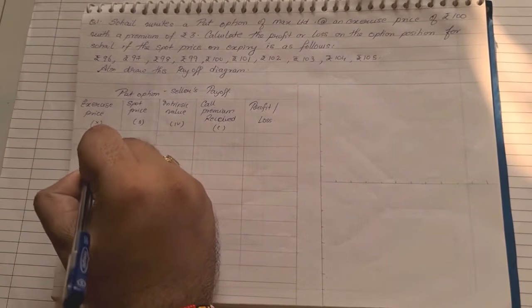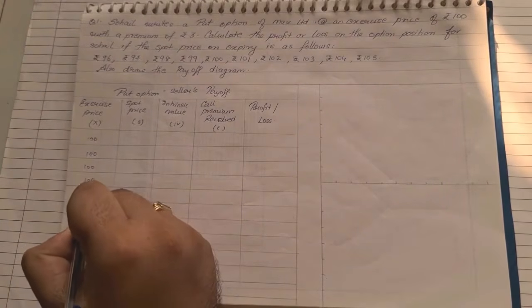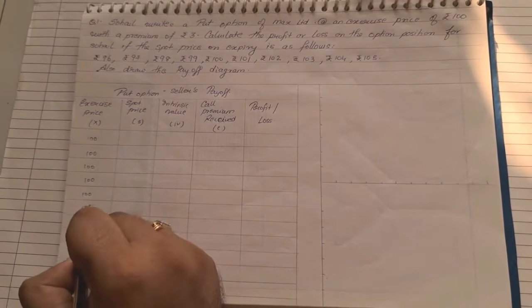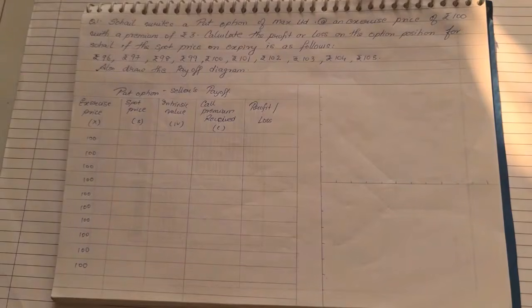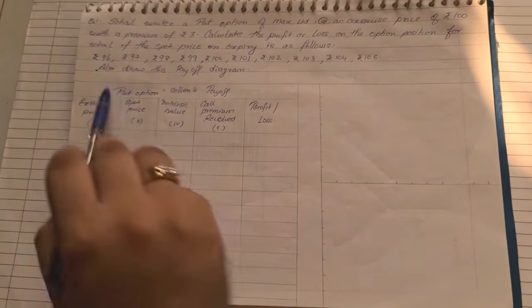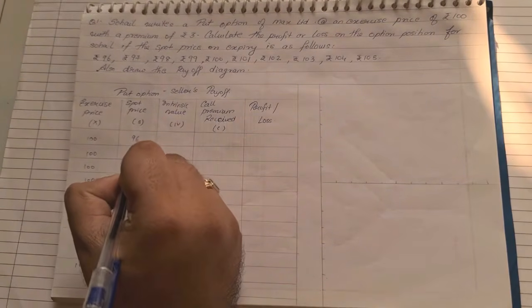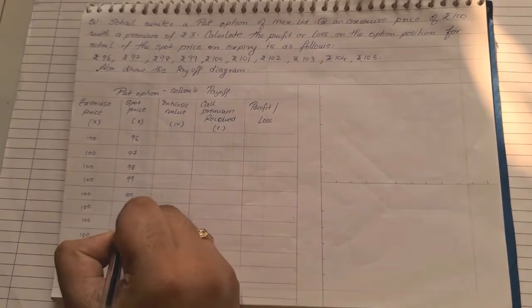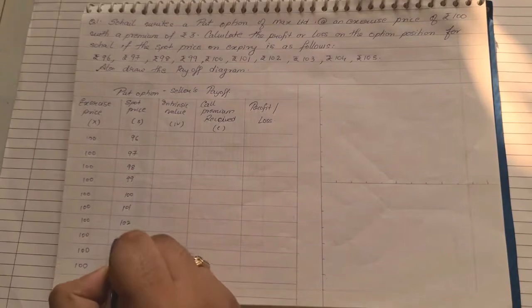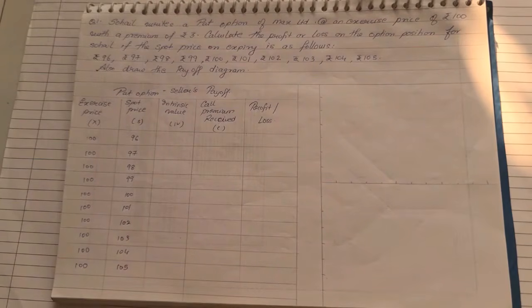In spot price, we'll note down all these 10 different spot prices which are given to us: 96, 97, 98, 99, 100, 101, 102, 103, 104 and 105.